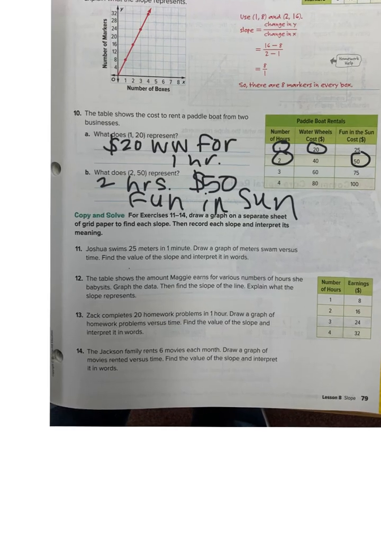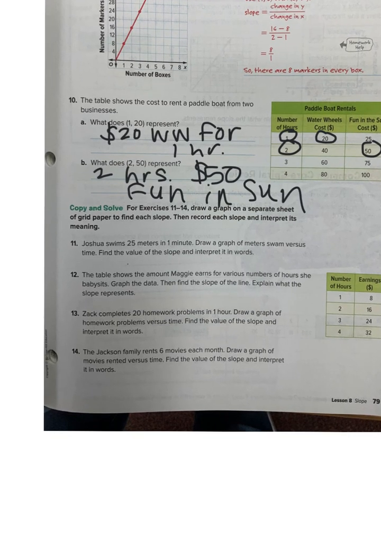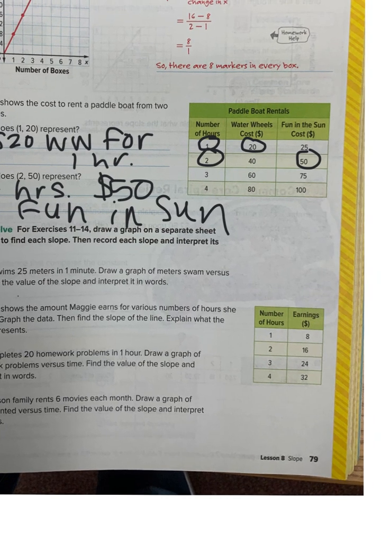So for number 11, it is saying Joshua swims 25 meters in 1 minute. Draw a graph of meters swam versus time. Find the value of the slope and interpret it in words. So if we were to draw a graph, it could look something like this. We'll put our minutes down here and our meters here.